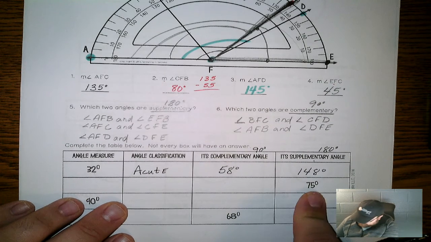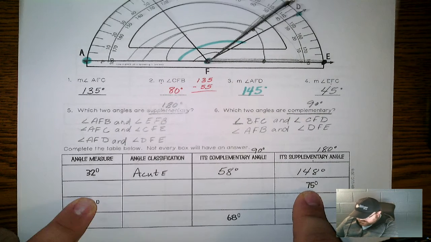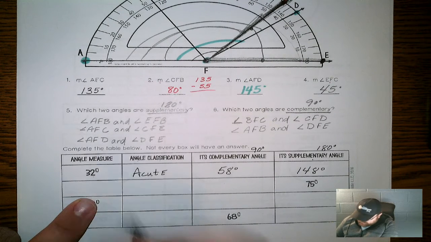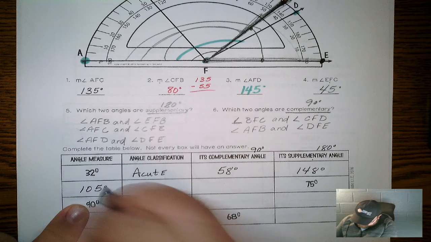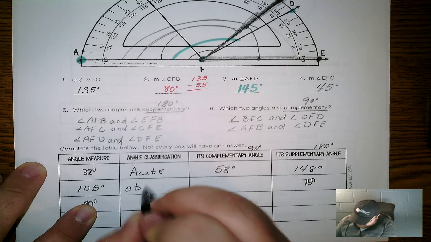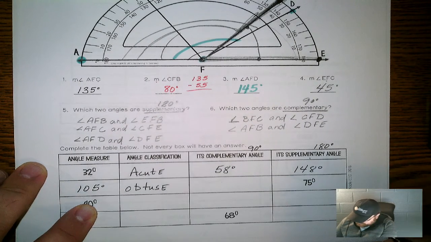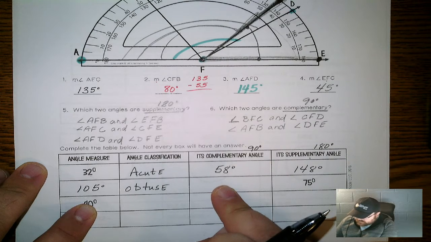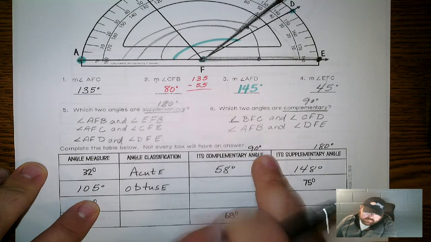Alright, 75 degrees. What is going to be your classification for 75 degrees? For your supplement, what number could we add to 75 to get to 180? And that's 105 degrees. Your classification is obtuse. You're not going to have a complement because you're already above the 90 degree mark.